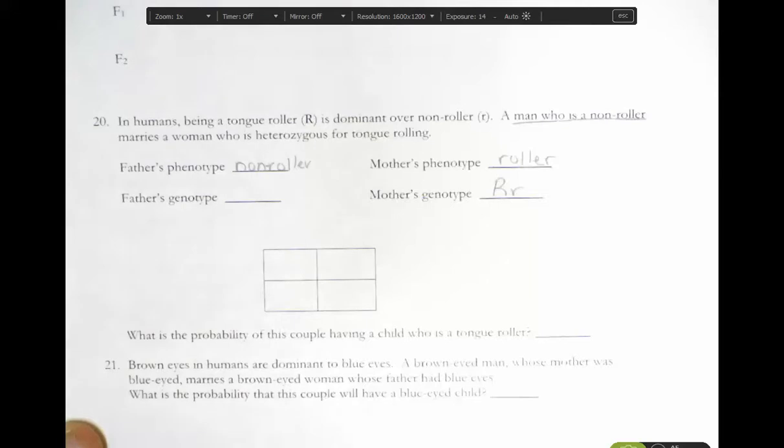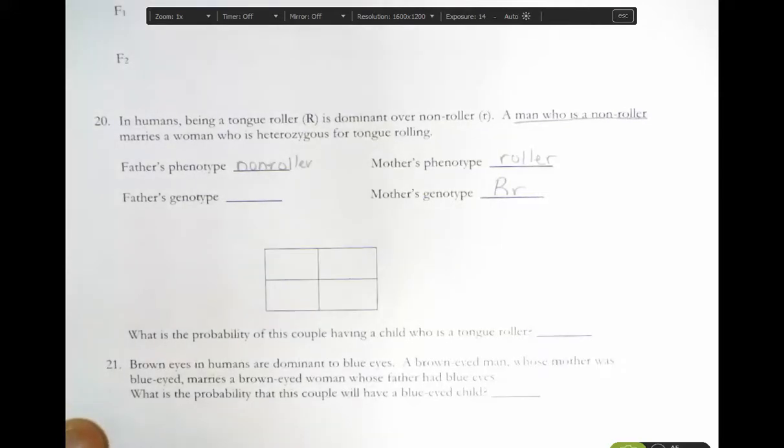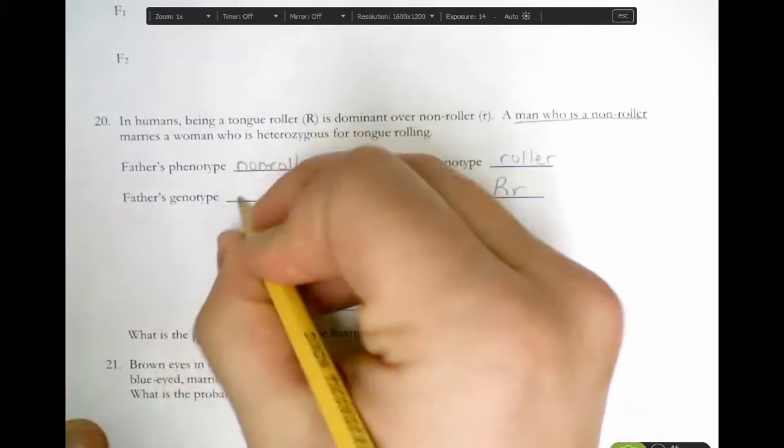The father's genotype is not unknown, because he cannot roll. So we can determine what it is. Does he have the dominant allele that allows him to roll his tongue? No, so he has to be little r, little r.